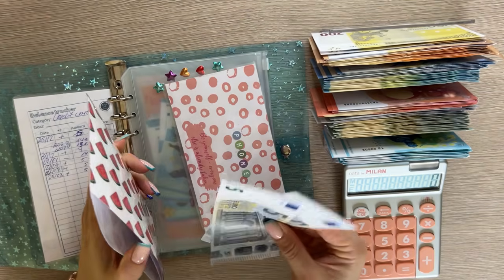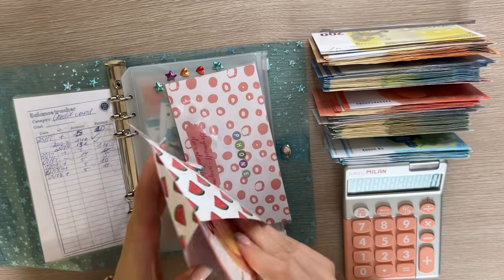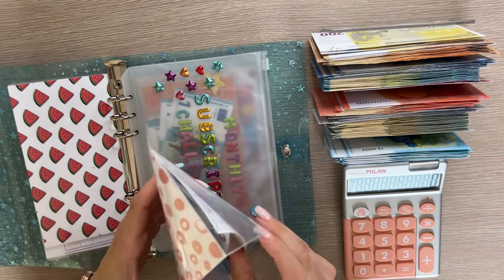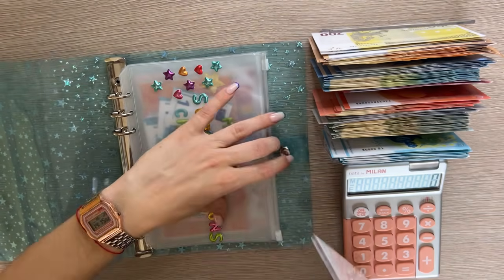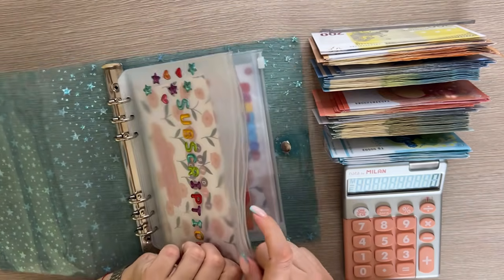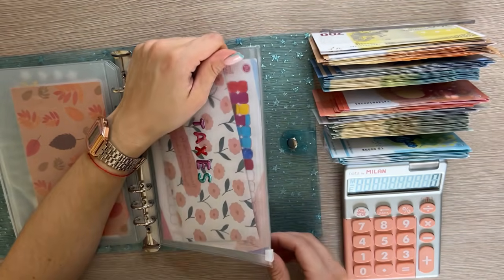Spotify has a 10, so we can condense that. And then phone has 50 and 70, so that can't be condensed. That's all for subscriptions. We're not condensing monthly savings challenge because I'm just transferring it at the end of the month anyway.